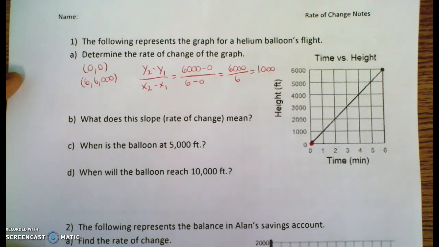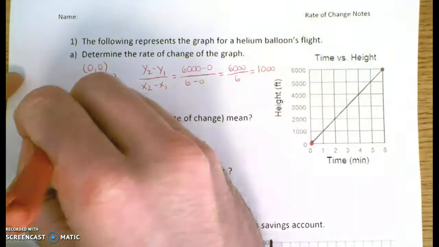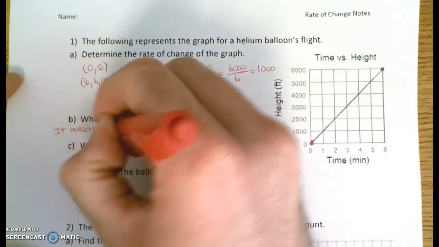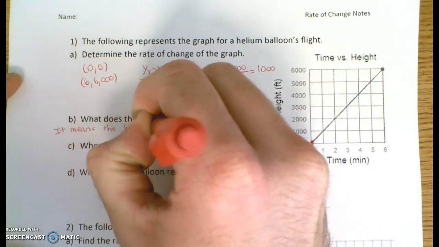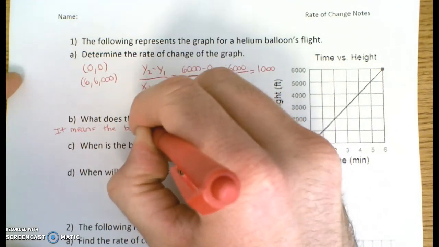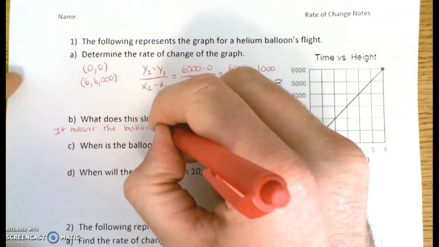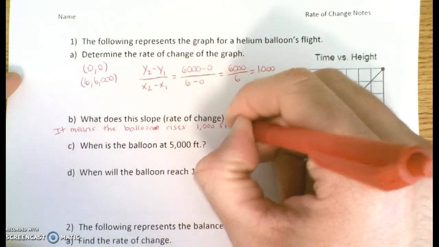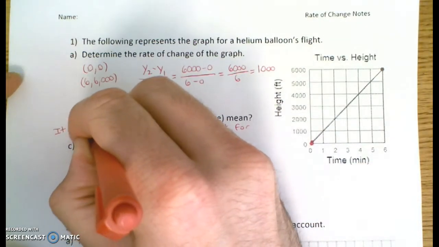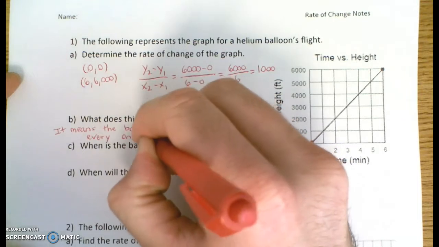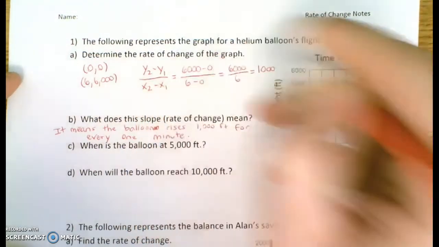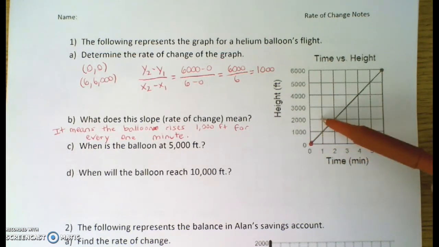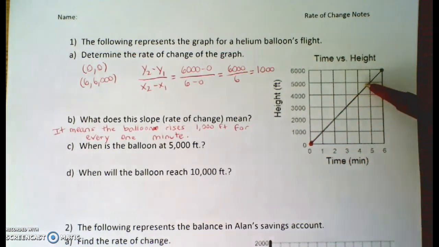So what does the slope or rate of change mean? It means the balloon rises 1,000 feet for every 1 minute. So the balloon increases 1,000 feet for every minute of time that has passed, which makes sense given our graph here.